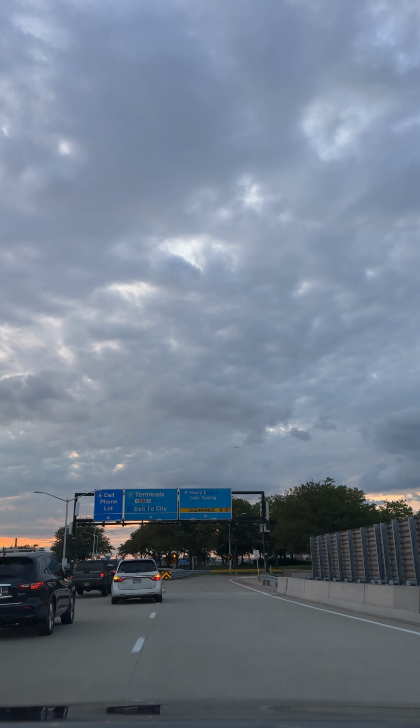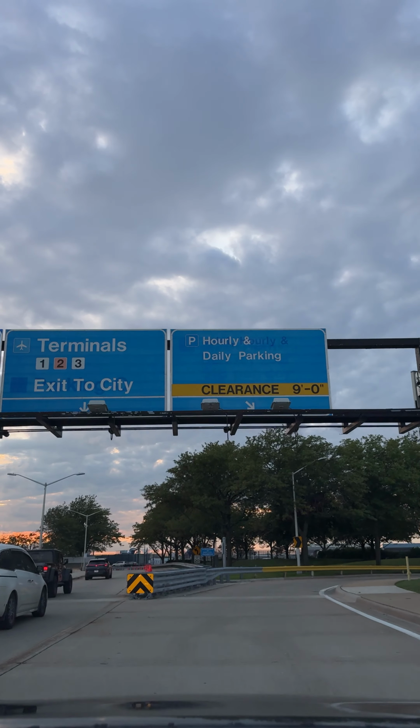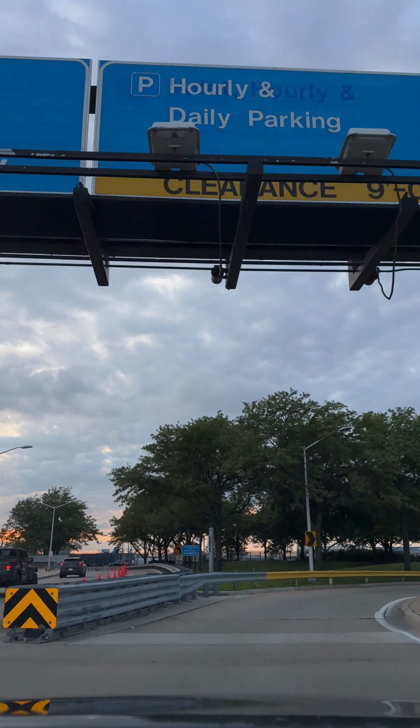I'm moving to the right now, and it says hourly daily parking. I don't know if that is the same as what we saw earlier in the video, but I know for sure that I was looking for parking lots ABC, so I just followed this path to get there.